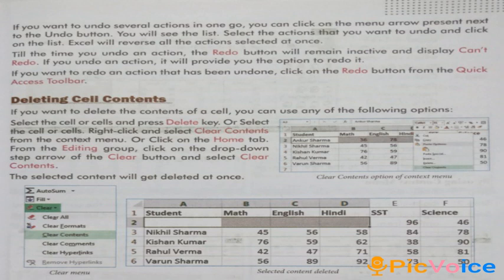And till the time we undo an action, the redo button will remain inactive and display Cannot Redo. If we undo an action, the redo button will become active and we can redo it. If we want to redo an action that has been undone, click on the redo button from the quick access toolbar.